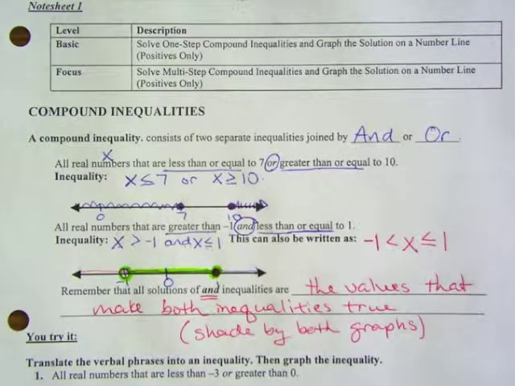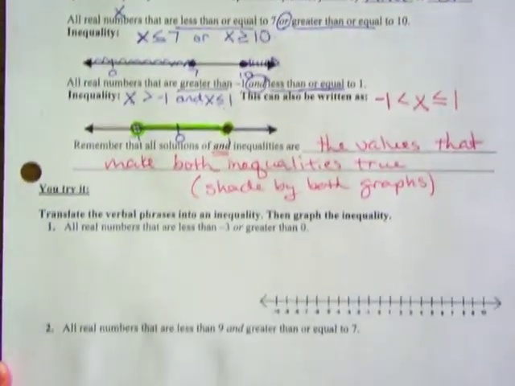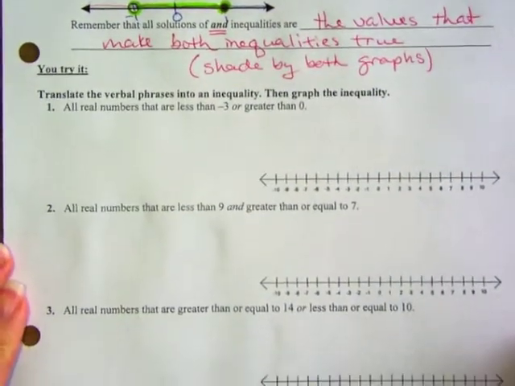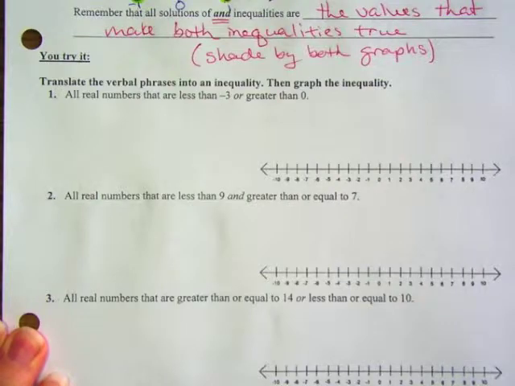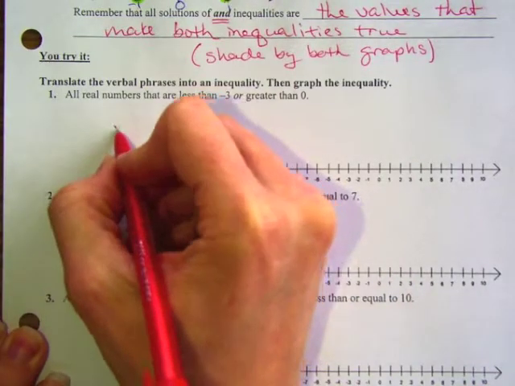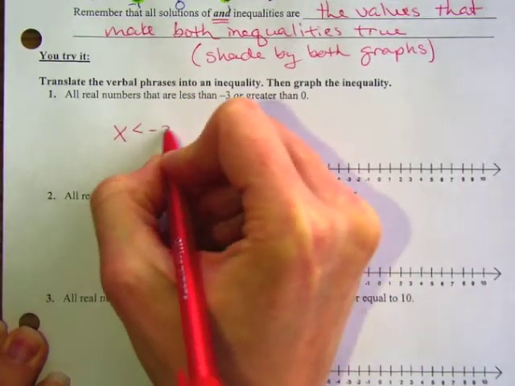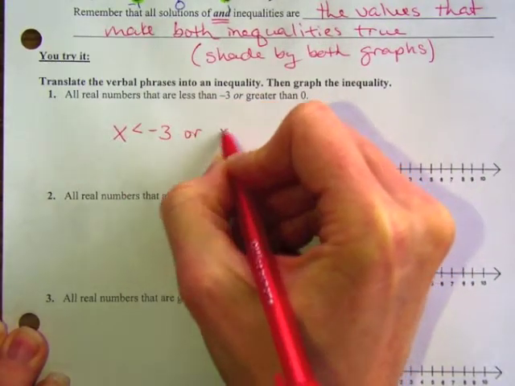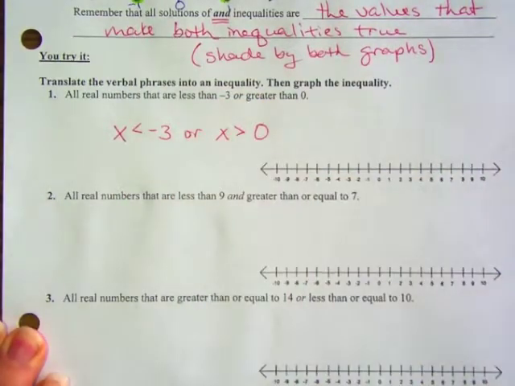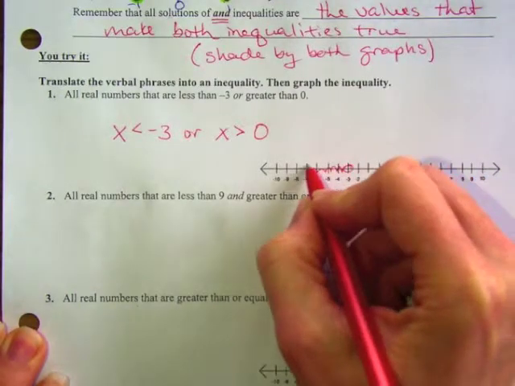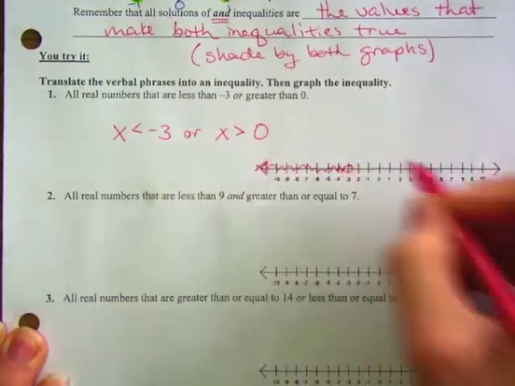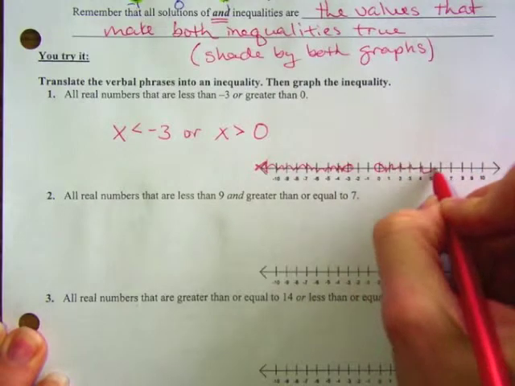Okay, welcome back. Hopefully those went well. So here we go. I'm going to go ahead and put those solutions down for the You Try It section. I hope you tried it on your own just to make sure that you know what you're doing. So number 1, all real numbers that are less than -3 or greater than 0 should look like this. x is less than -3 or x is greater than 0. Then that graph has open circles at -3 and goes to the left, and then an open circle at 0 and goes to the right.